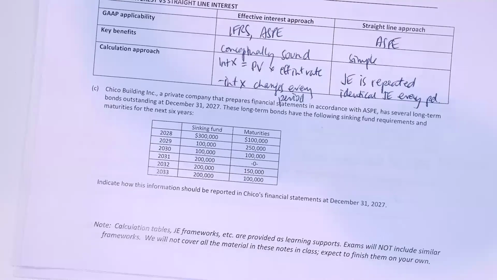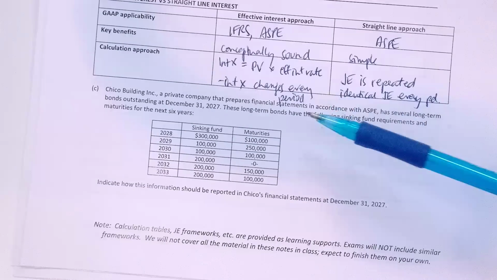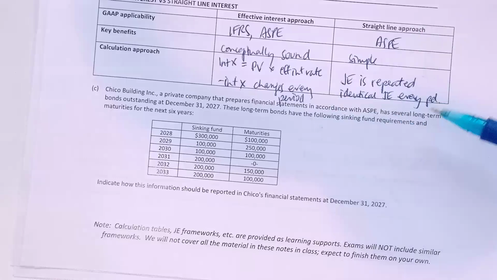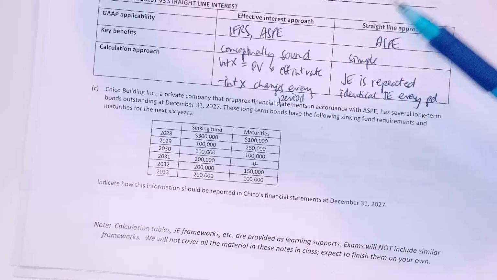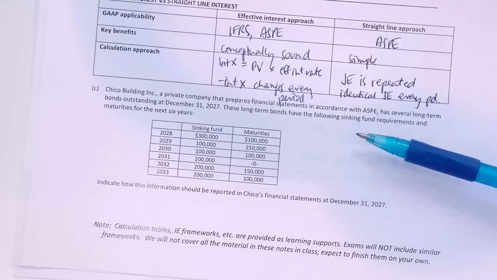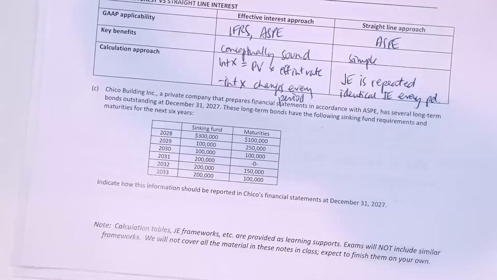Okay, we're good. Chico, a private company that uses ASPE, has several long-term bonds outstanding at the end of 2027. These bonds have the following sinking fund requirements and maturities for the next 6 years. Indicate how this information should be reported.